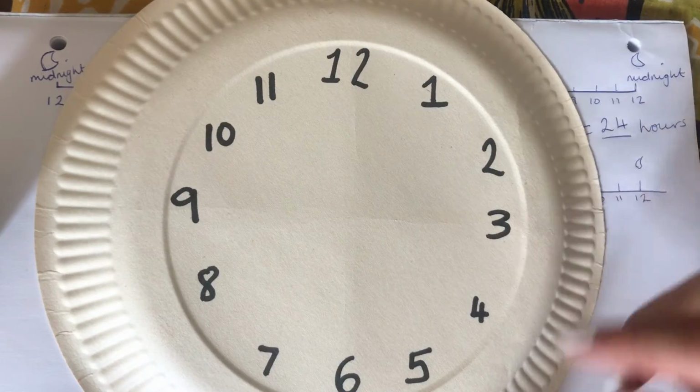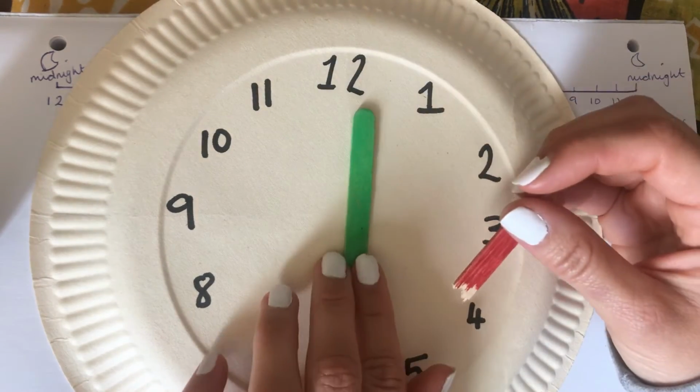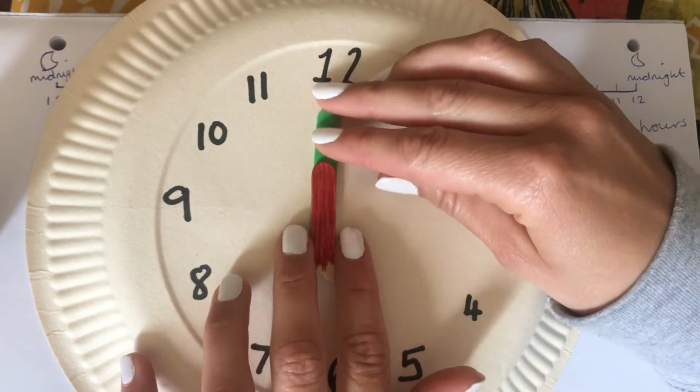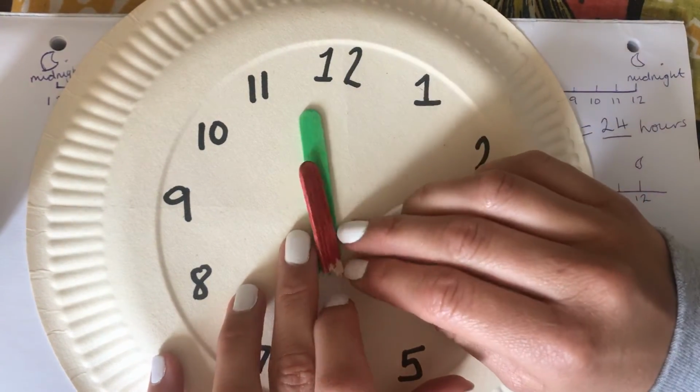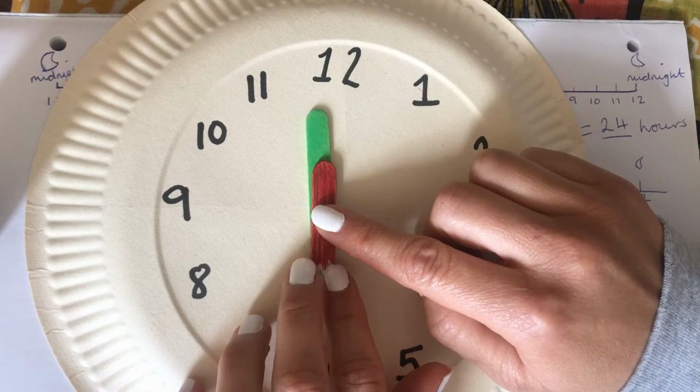We've only got 12. So to help us with the clock, we of course have to have our minute hand, which is our long hand here. And if you can see it, it's green. And we have our hour hand, which is slightly shorter, and in this case is red. Okay, so we've got our minute hand and our hour hand.